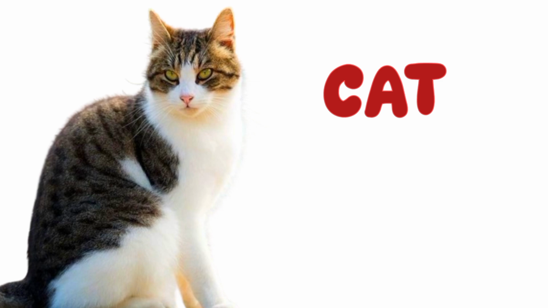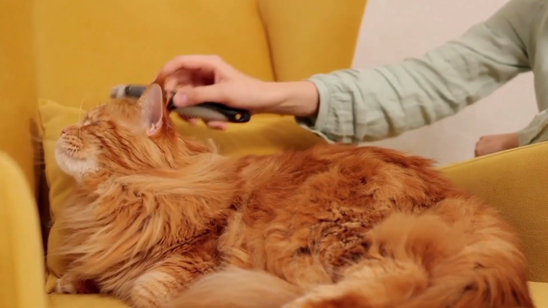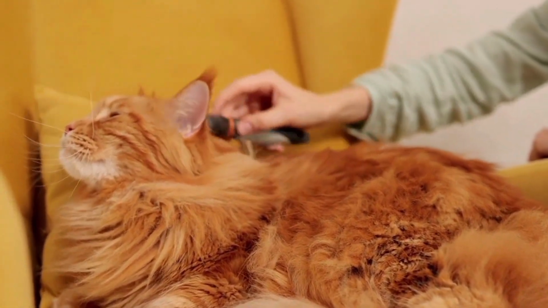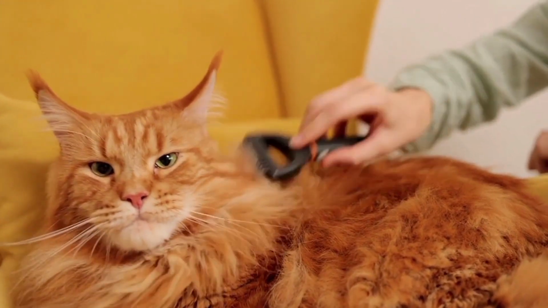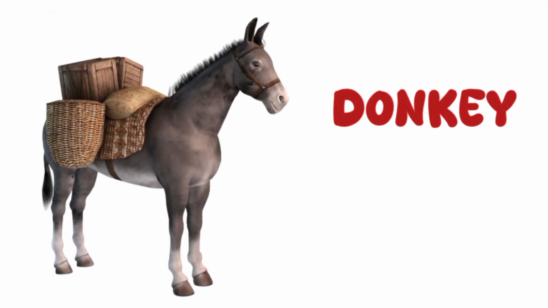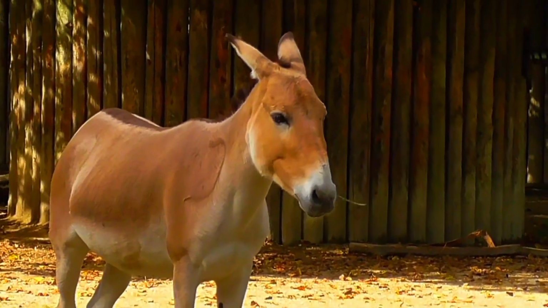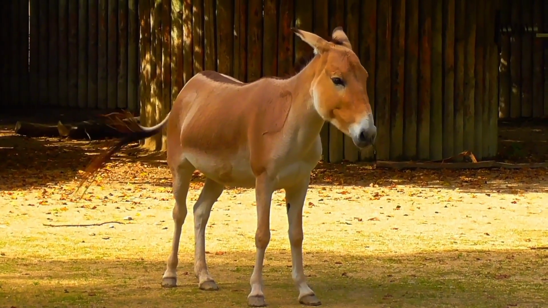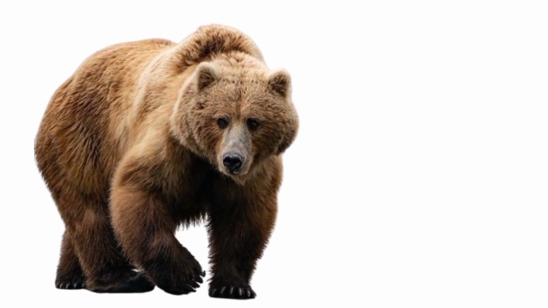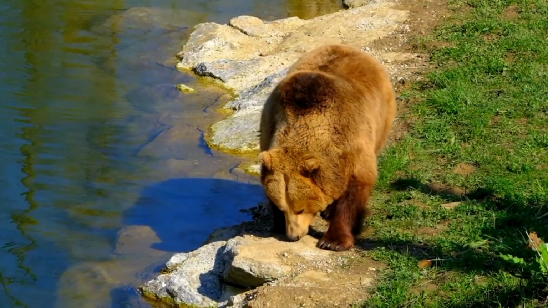Cat. This is a cat. This is donkey. This is bear.